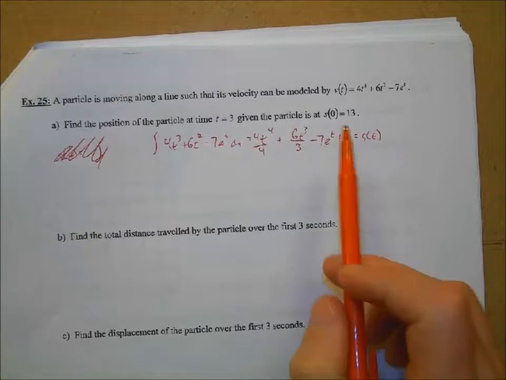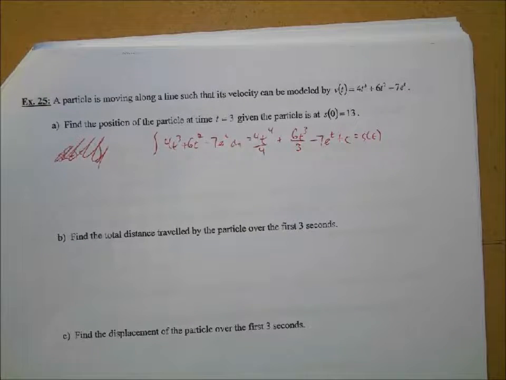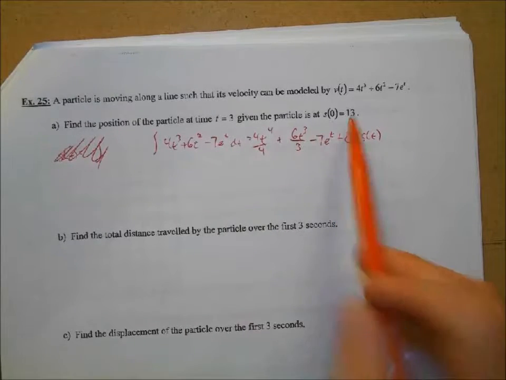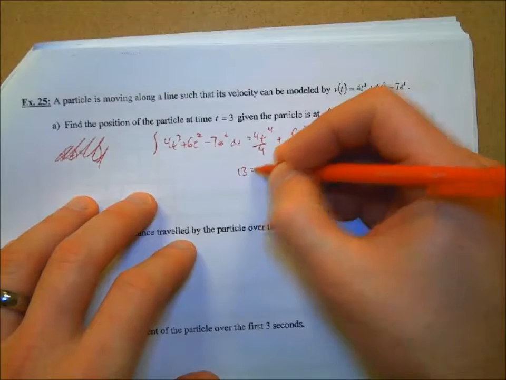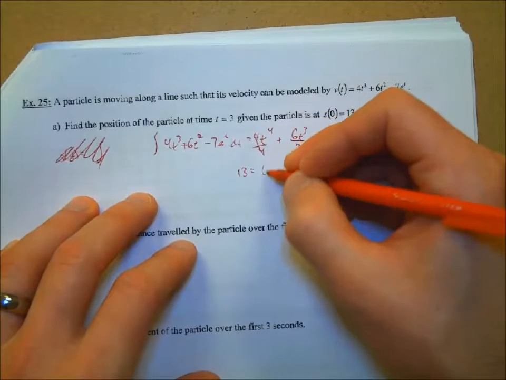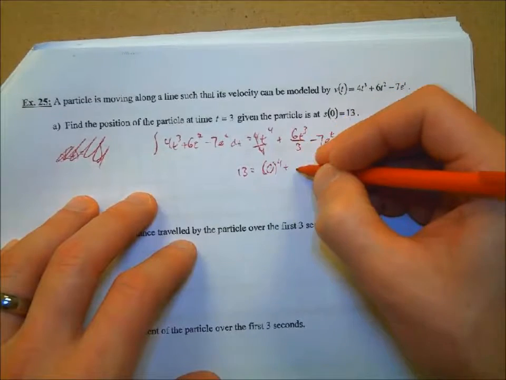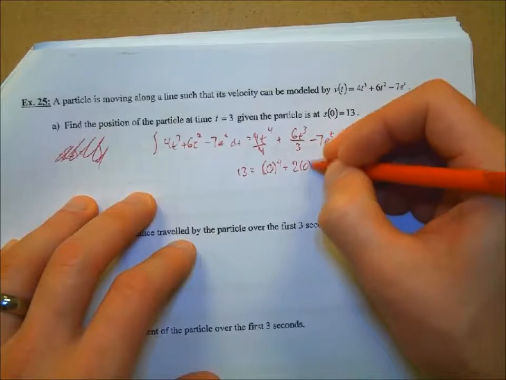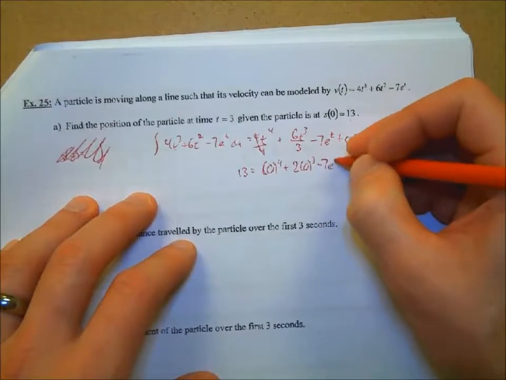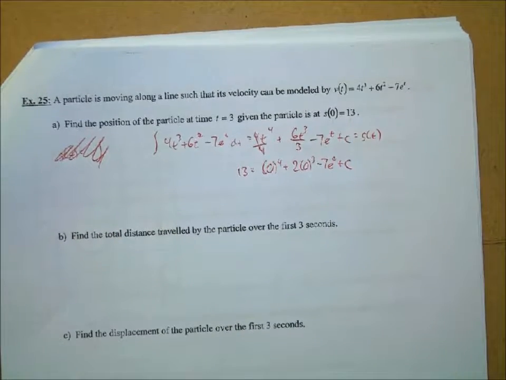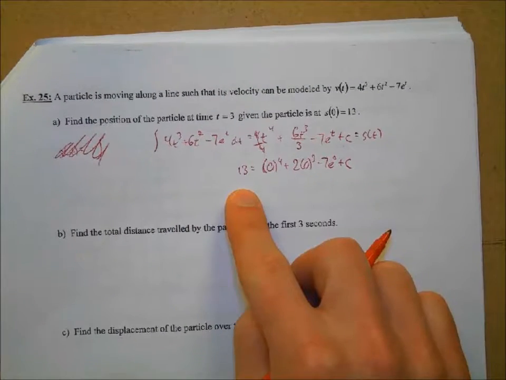But how can I figure out what the c is? Put 0 in for the position, which is equal to 13. So we'll say 13 equals, and I'll simplify this here. We have 13 equals 0 to the 4th plus 2 times 0 to the 3rd minus 7e to the 0 plus c.